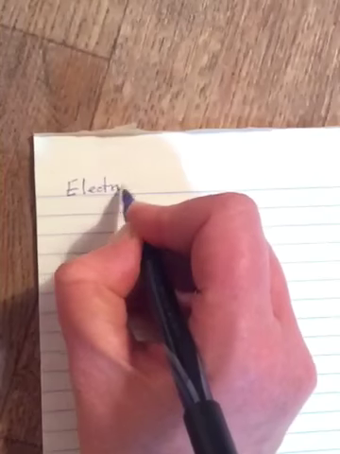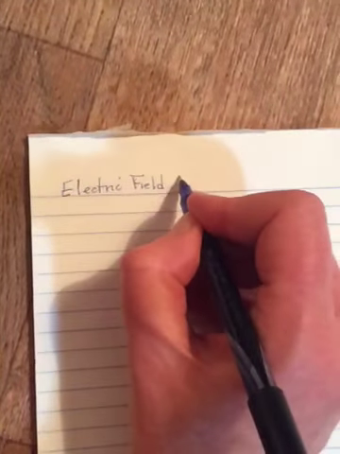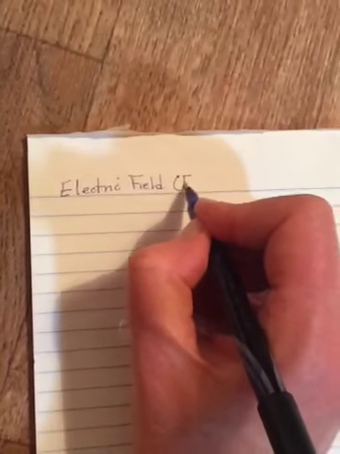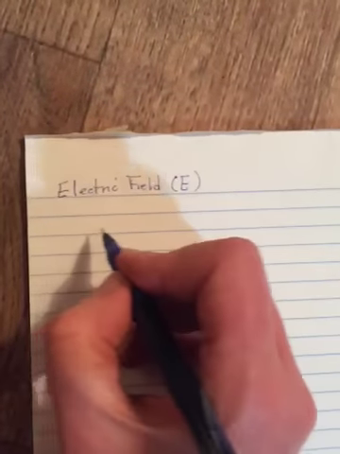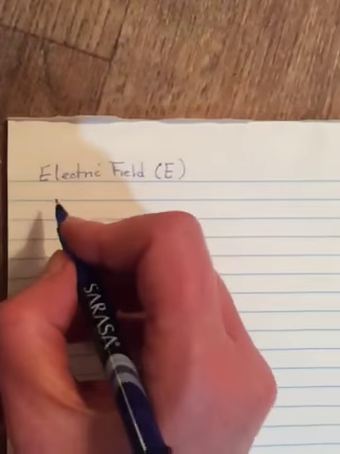The one other new piece that I wanted to talk to you about for the last couple of minutes of this video is electric field. There's a new sheet of notes that you can pause this video while the teacher gives out. It's electric field, and it's a capital E. We talked about electric fields the other day when we talked about gravitational fields.